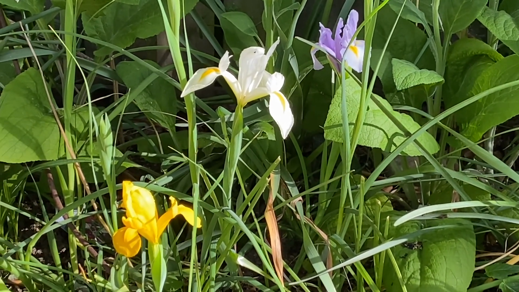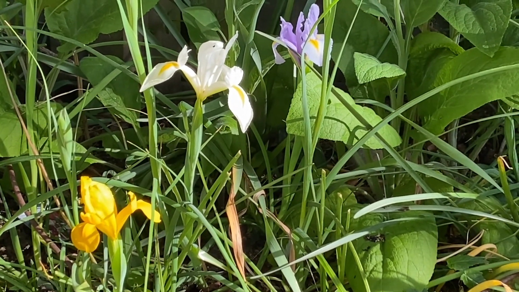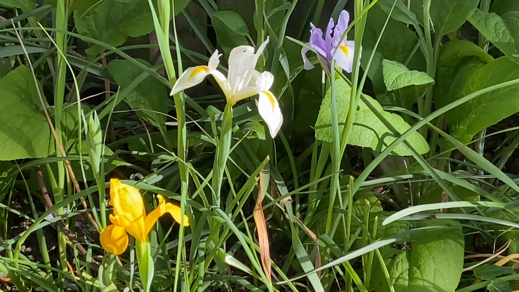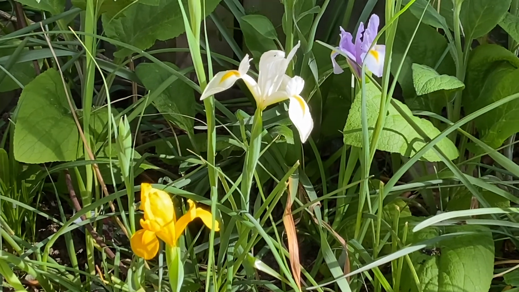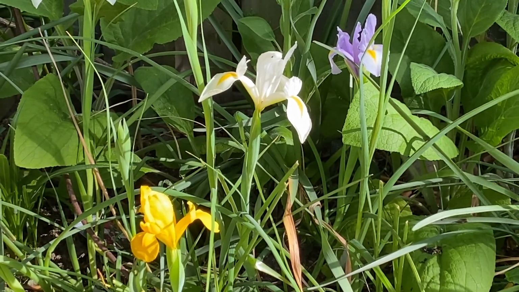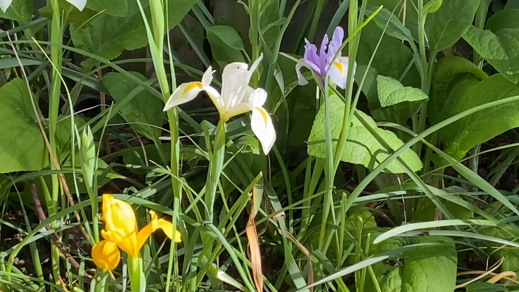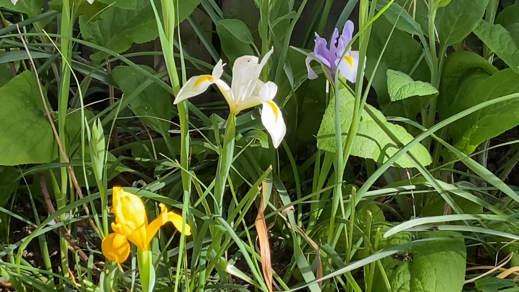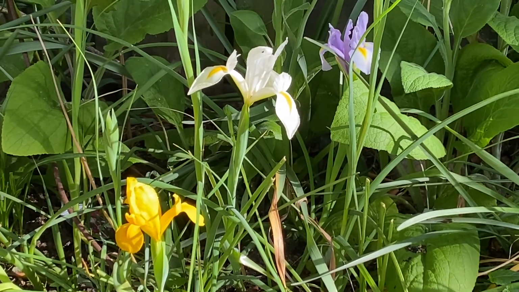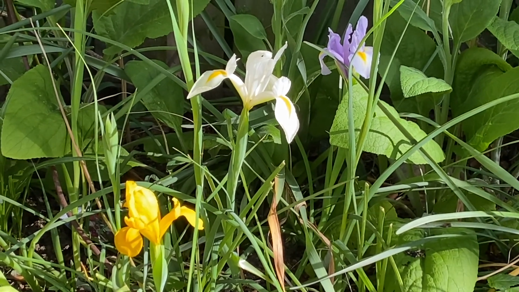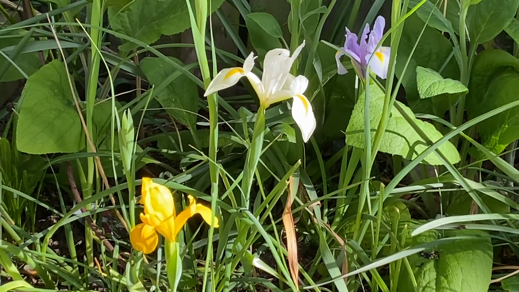So in front of us we have 3 of exactly the same species of iris. But you can see that there are definitely 3 collections of genes that code slightly differently for the same things. So at the bottom we have a pure yellow iris, in the middle we have a white iris, and then behind we have a sort of gentle mauve iris.